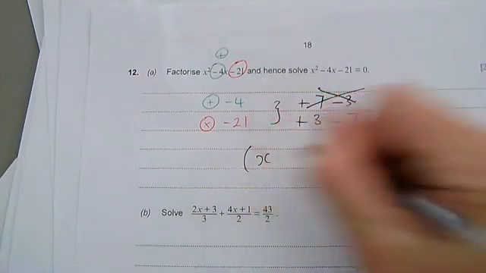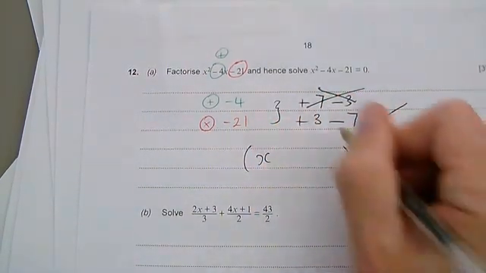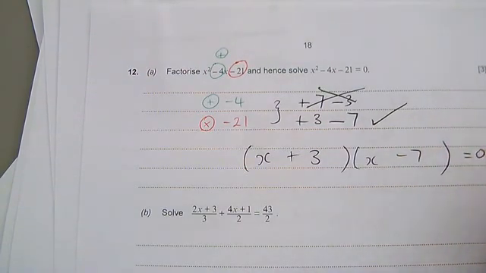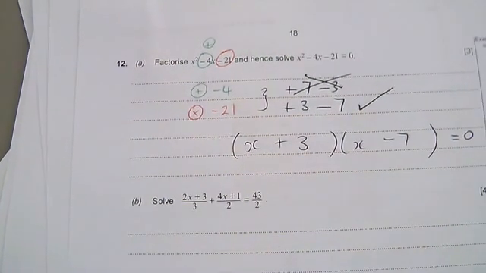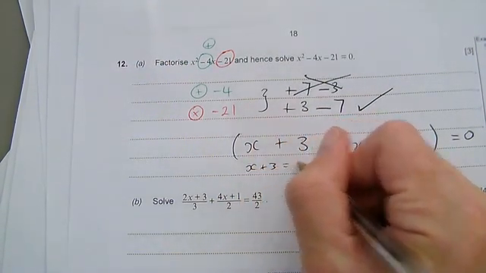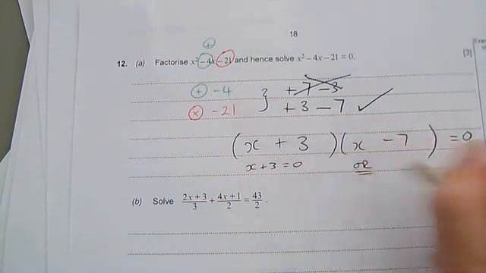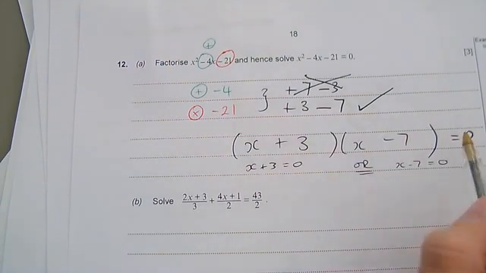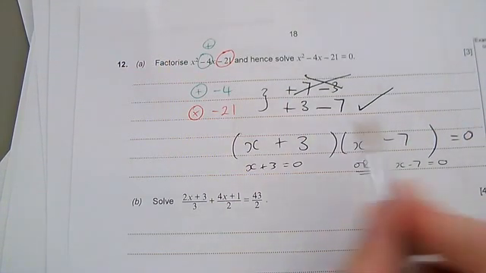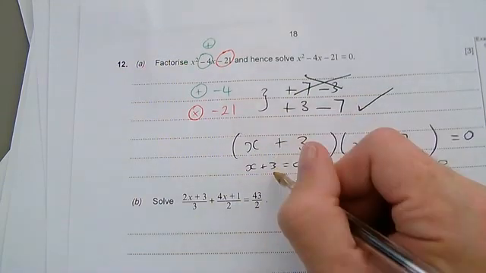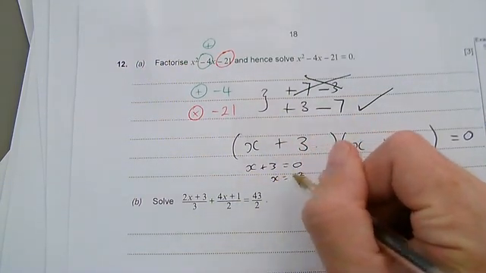So what I do now is have x bracket, plus 3 goes in one, minus 7 goes in the other, and that equals 0. What do I do next? Isn't it just x equals minus 7, or x equals plus 7, x equals plus 3? x plus 3 is equal to 0, or x minus 7 is equal to 0, because those 2 numbers are times by each other to make 0. And what 2 numbers times each other to make 0? Well, either this one's 0 or this one's 0. That's how that happens. So then, take the plus 3 over, it becomes minus 3.